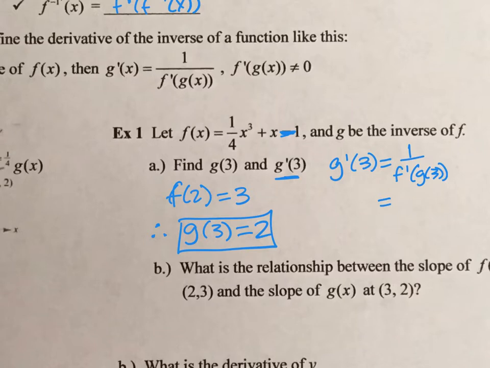Well, what is g of 3? Just a moment ago, we said that g of 3 was equal to 2, right? So this is the same thing as 1 over f prime of 2. And now we need to figure out what f prime of 2 is. Well, we were given a function for f of x. So let's go ahead and find the derivative of that function, and then we'll evaluate that function at 2.